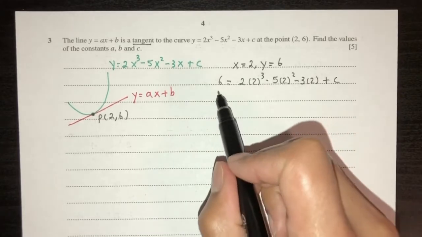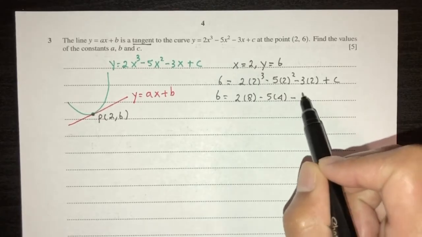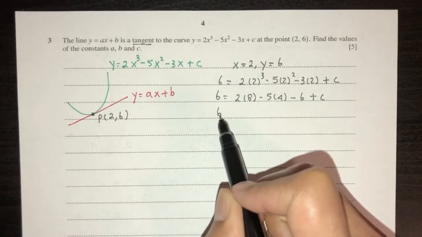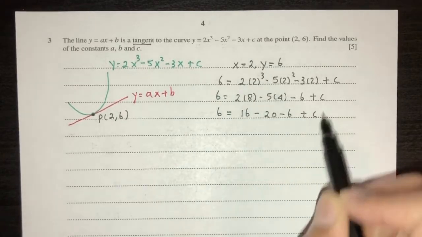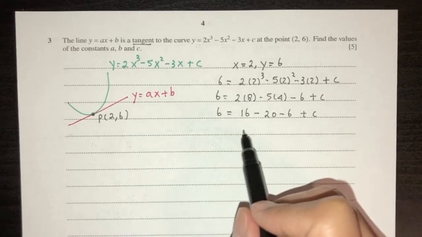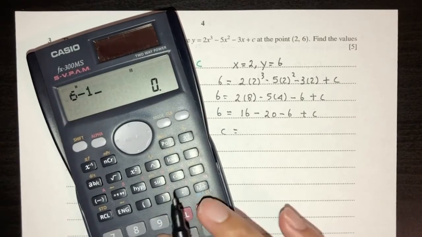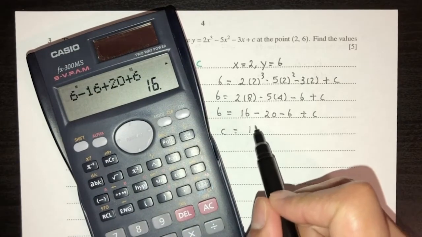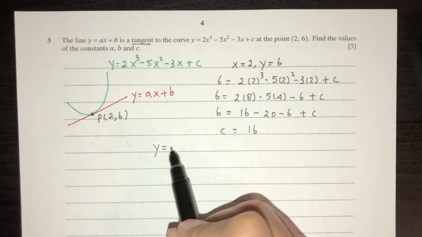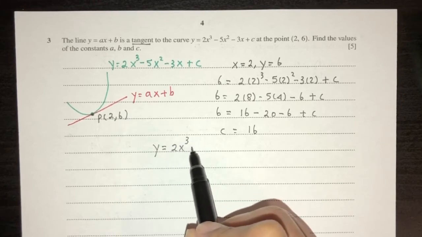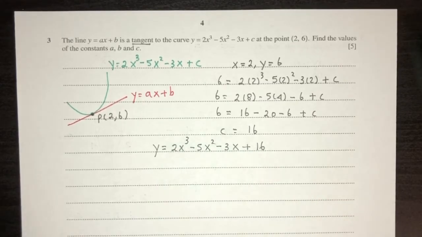Now we have to simplify. That will be 6 equals 8 times 2, 16, minus 5 times 4, 20, minus 6 plus c. Now we have to simplify, so we have to send everything to one side. You will have 6 minus 16 plus 20 plus 6. That will be 16. So your value of c will be 16. So your equation will be y equals 2x cubed minus 5x squared minus 3x plus 16.